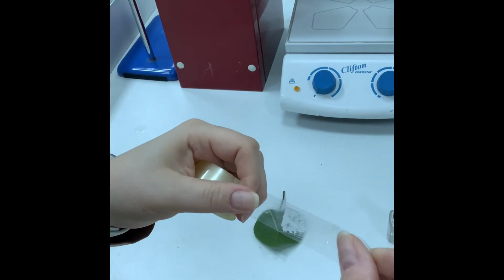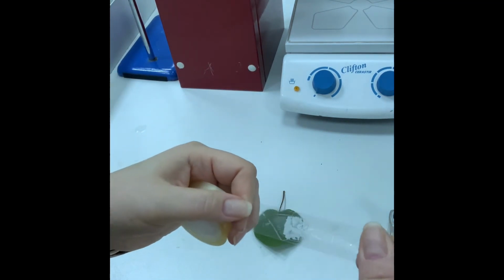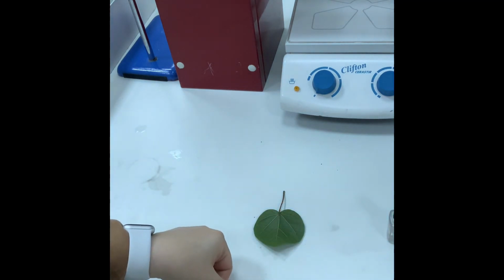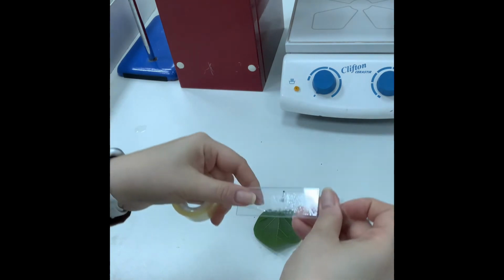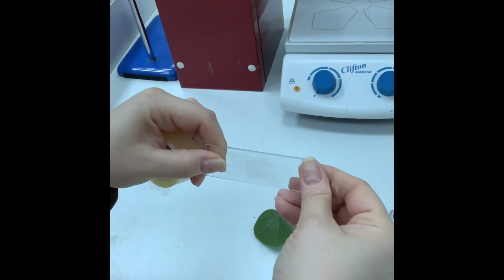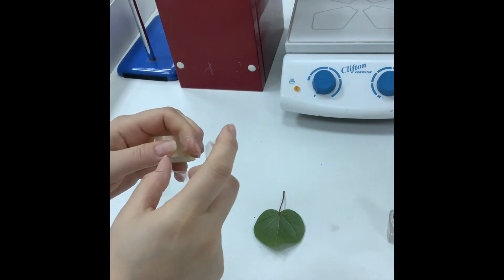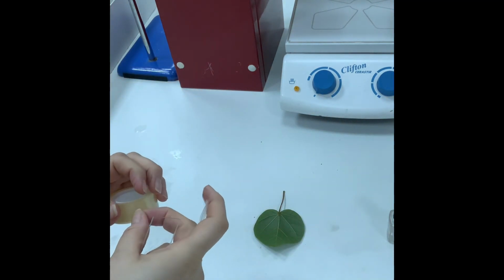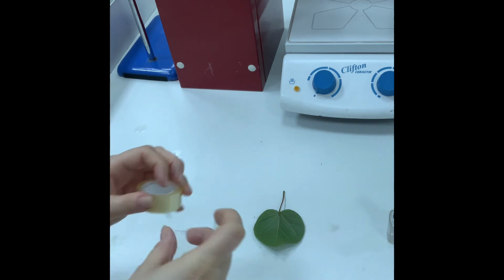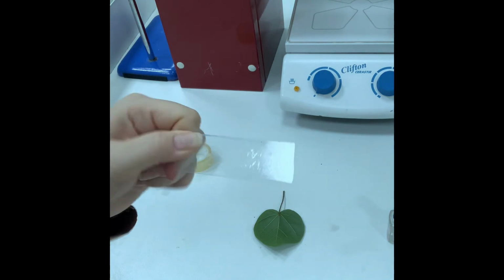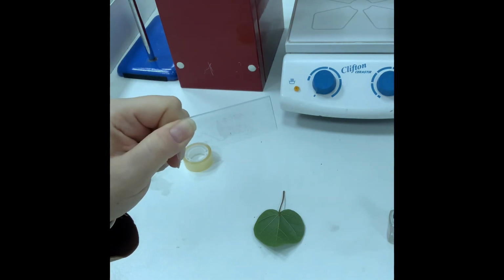So the print, the shape of the stomata will be printed on the dried nail polish. I will apply it on the microscopic slide. And it's ready to be viewed under the microscope.